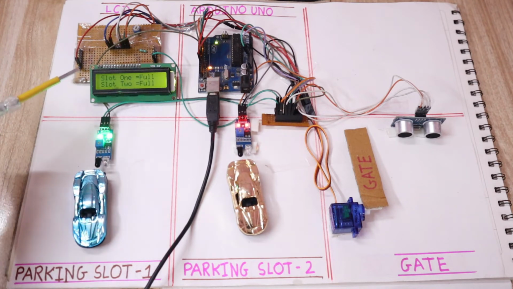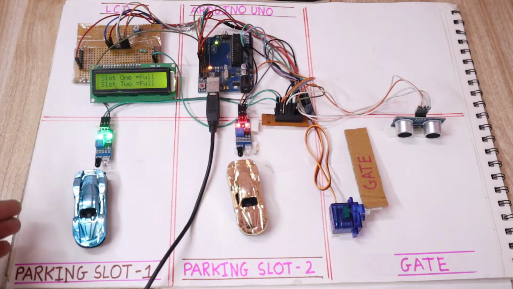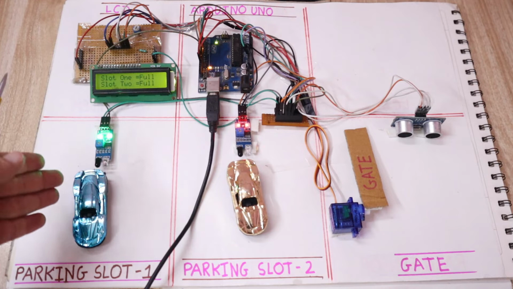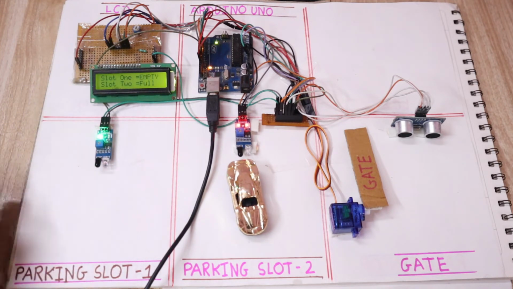So you can see both slots are full. Now I will remove one car from this ultrasonic sensor, from this slot, so that it will show the next status. So I will remove this car.